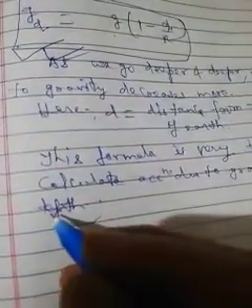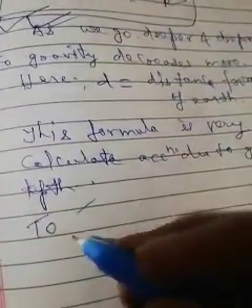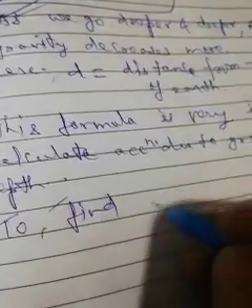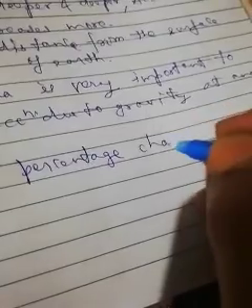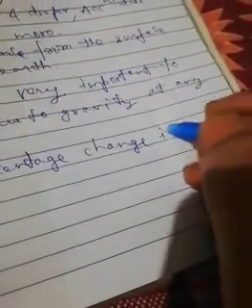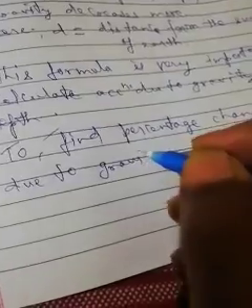We will solve a numerical problem based on this formula, and we will see how to calculate the percentage change in acceleration due to gravity at any particular depth.